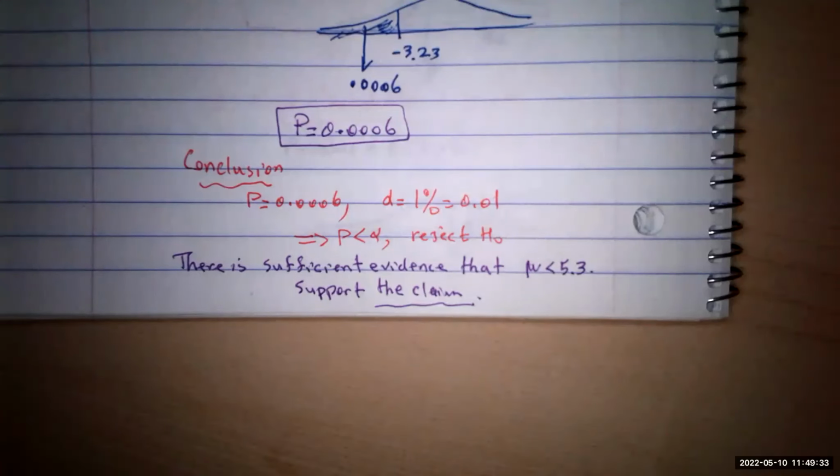It's a very tricky example in terms of handling the claim. It's interesting, not that difficult, but we have to be careful.